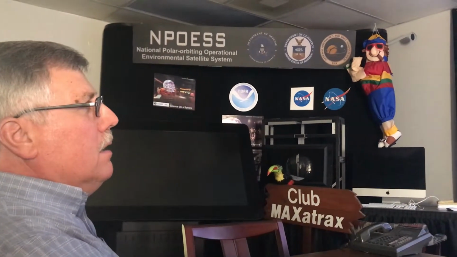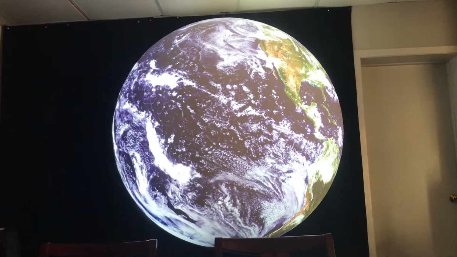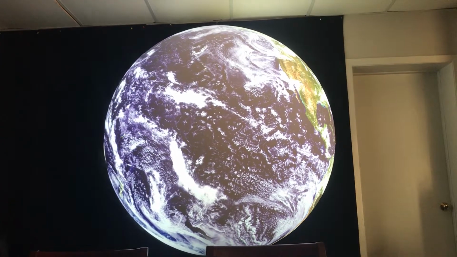Hey, what am I looking at? This is called the Blue Marble. It is produced by NASA, and it's a realistic view of the Earth as if you were out in space looking at it. So all the colors are correct: the whites, the blues, the greens, the browns. It's exactly like if you're out in space looking at the Earth.